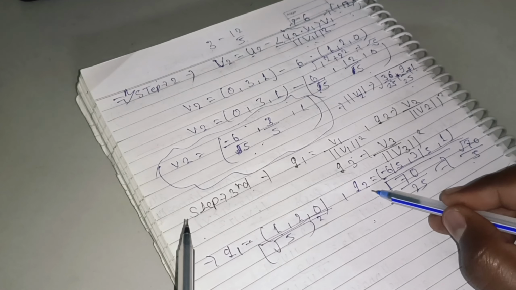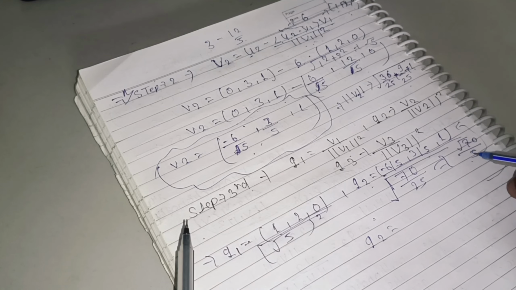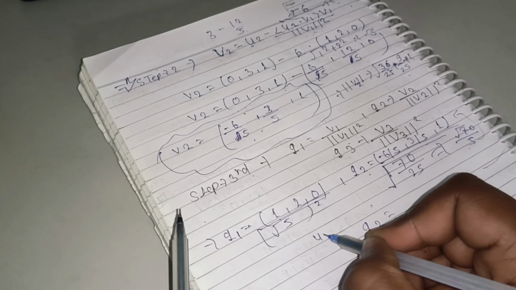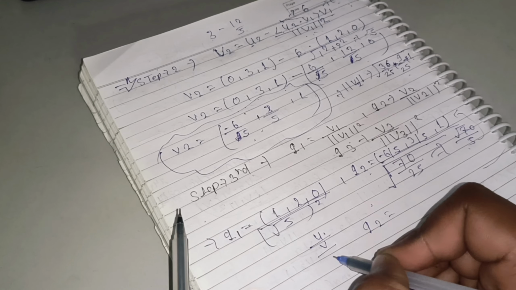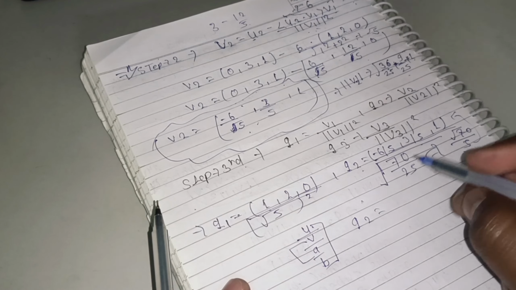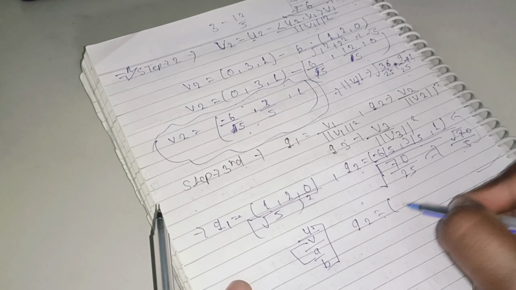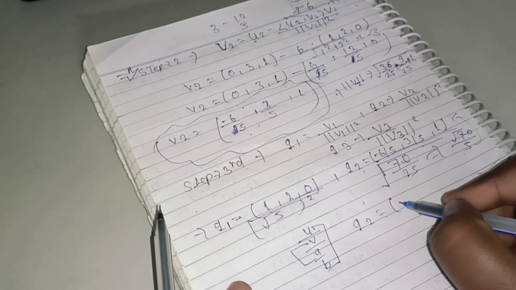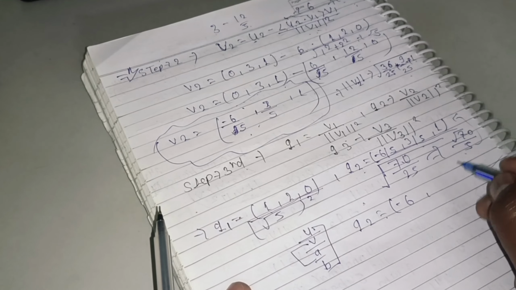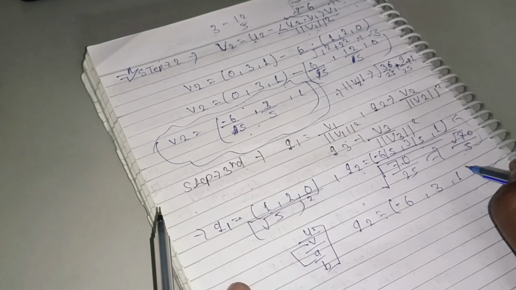So we are finding q2. Till q2, the 5 will go up, because we know the concept behind this: if here will be u upon v and a upon b, this will multiply from this and this will multiply from this. So the same thing I am doing here. Minus 6 upon 5 into 5, it will be minus 6, comma 3 upon 5 into 5, it will be 3, 1 upon 5.